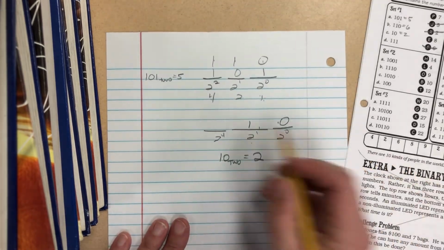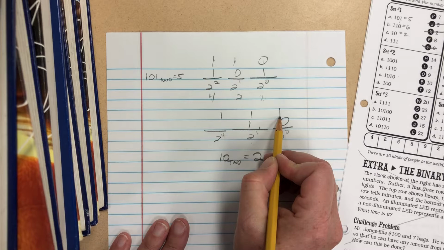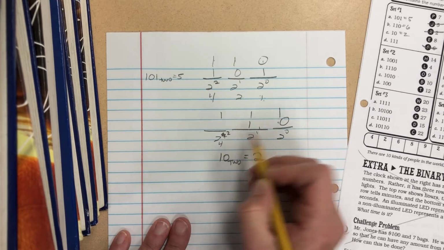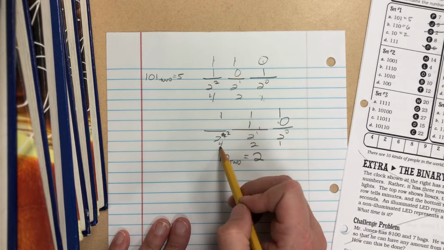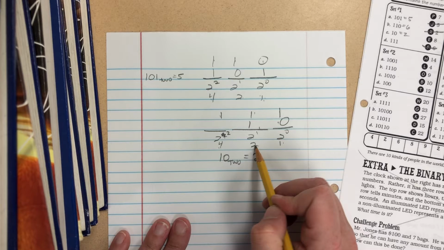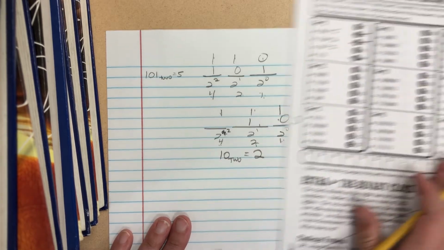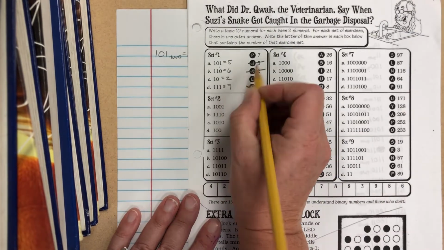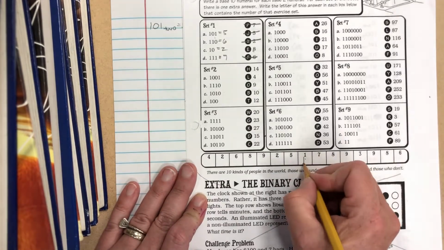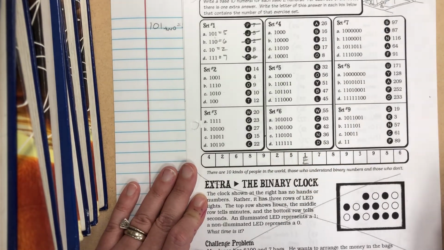111. Oh, did I write 2 to the 4th there? That's totally wrong. That should be 2 squared equals 4. 1 4, 1 2, 1 1. 4 plus 2 plus 1. So 6, 7. That equals 7. The letter E is going everywhere I see the number 7. E. All right.